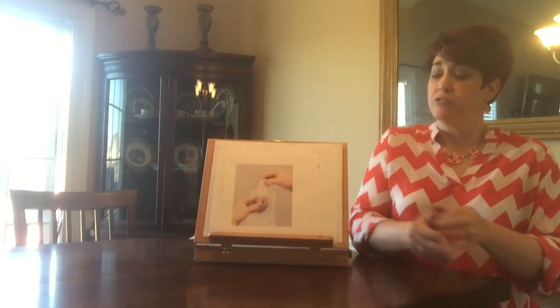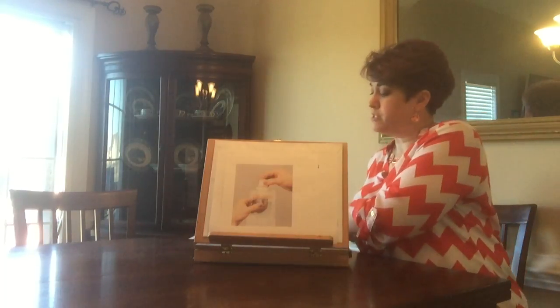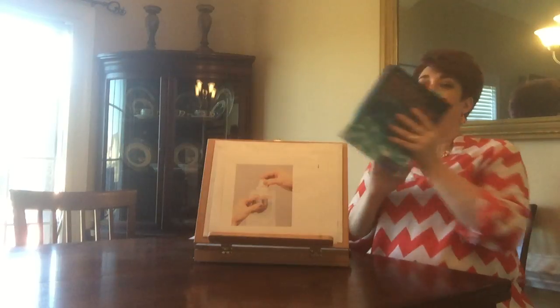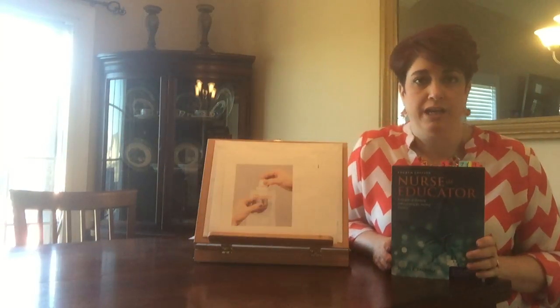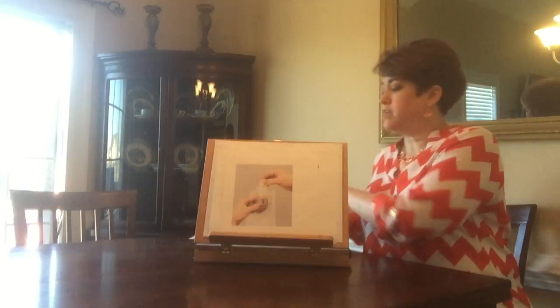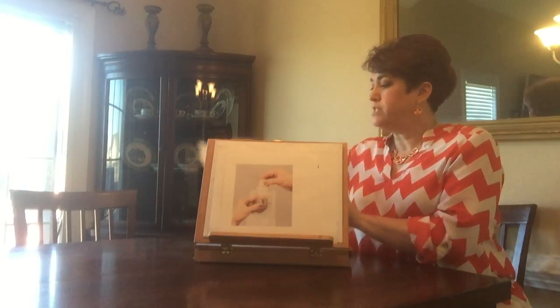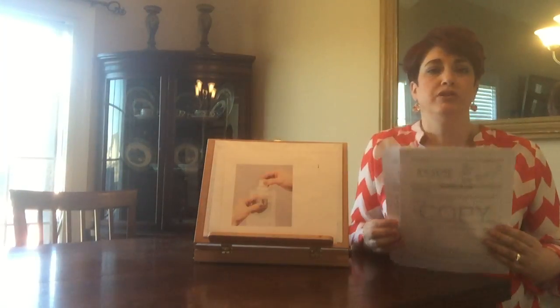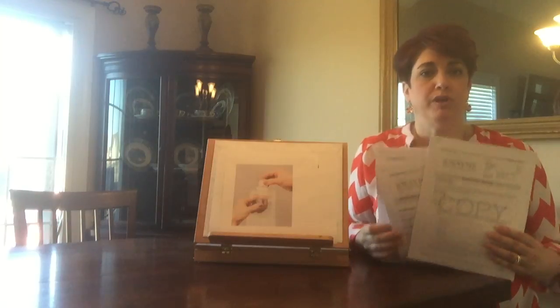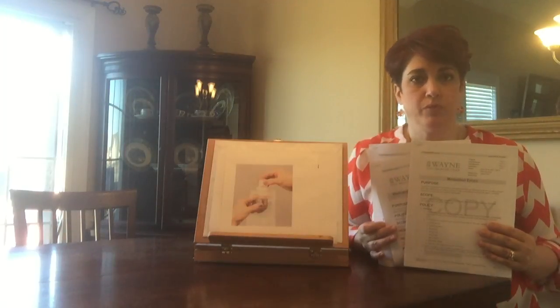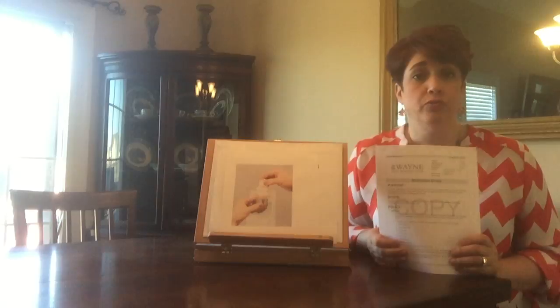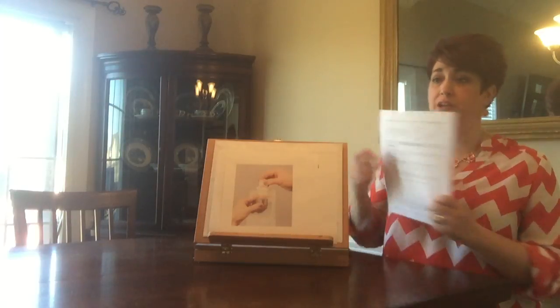medication error. So this lecture was supported by evidence from our textbook, Nurse as Educator, and also from the Wayne UNC Healthcare Policy and Procedures on Medication Errors. So be familiar with your medication error policy and procedure, where it's located, and what to do if you find or commit a medication error.